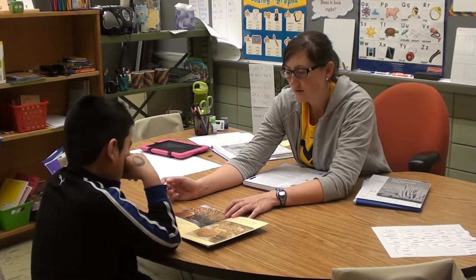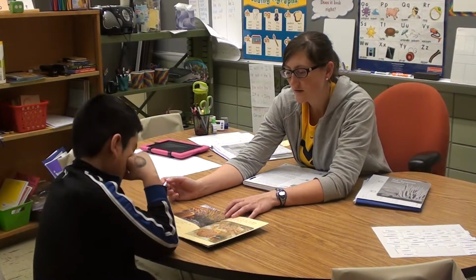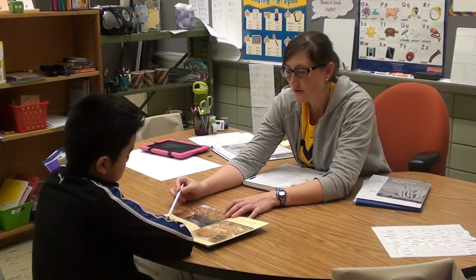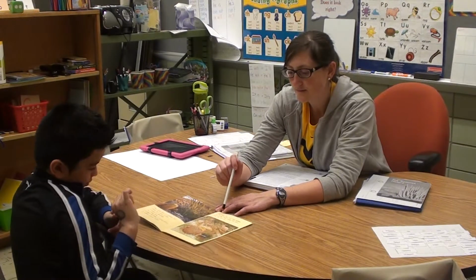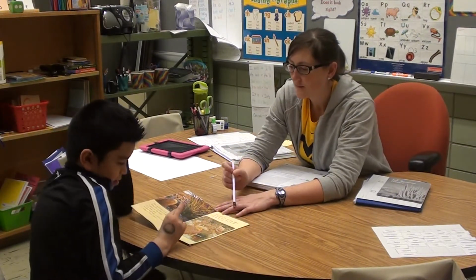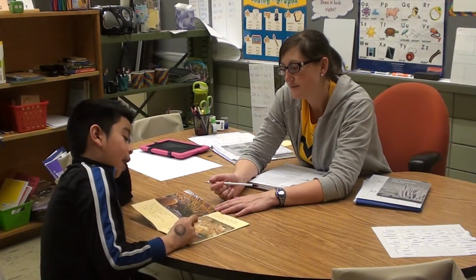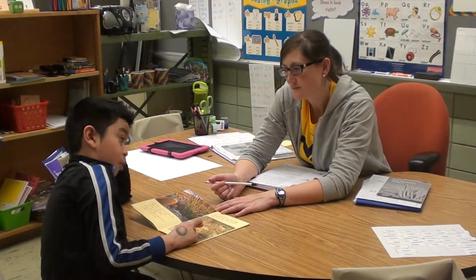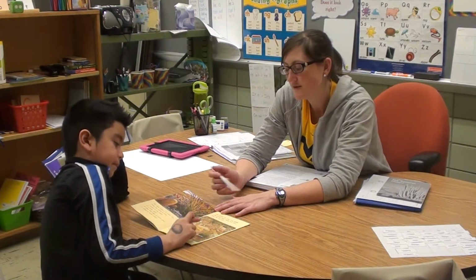A plant that helps a cactus grow. It's called a nurse plant. Why a nurse plant? Well, what does a nurse do? It helps people. And that plant helps the other cactus grow.